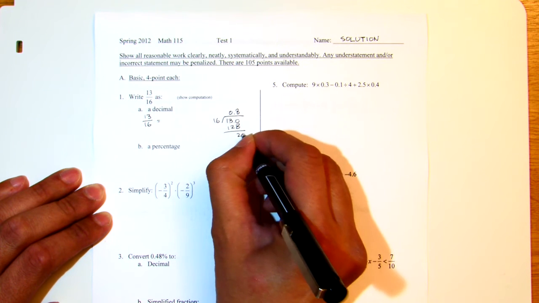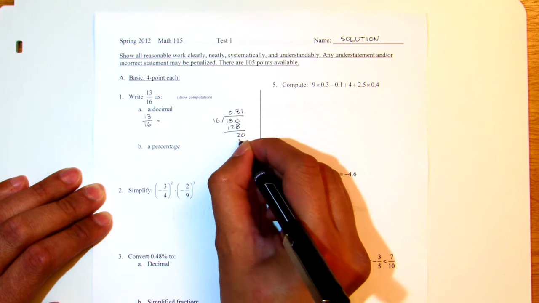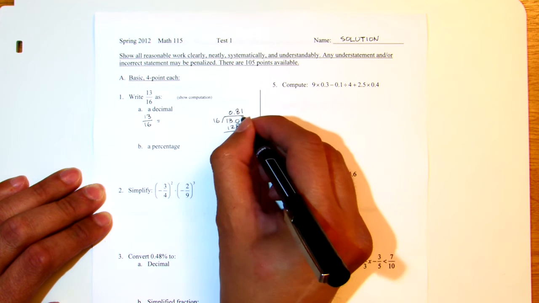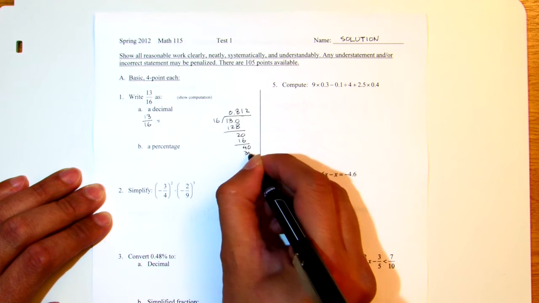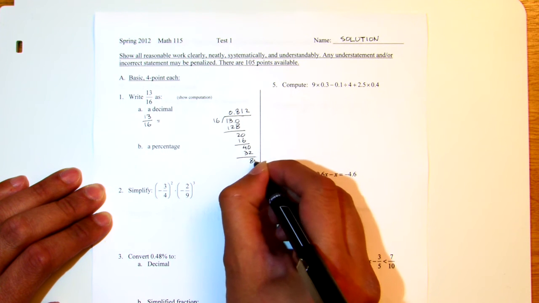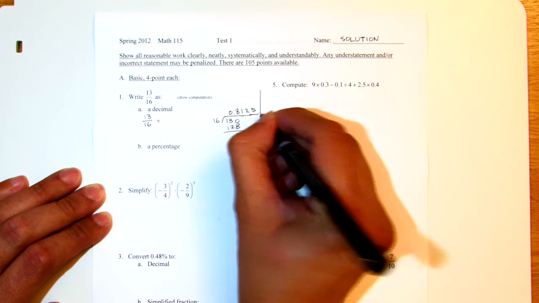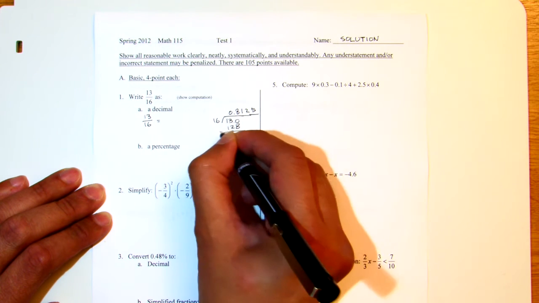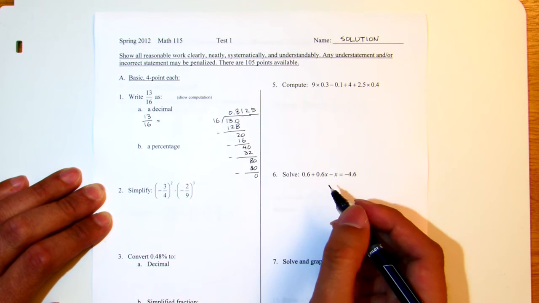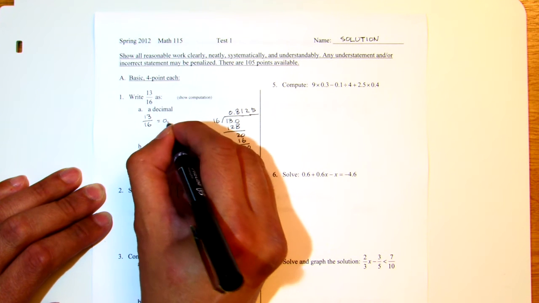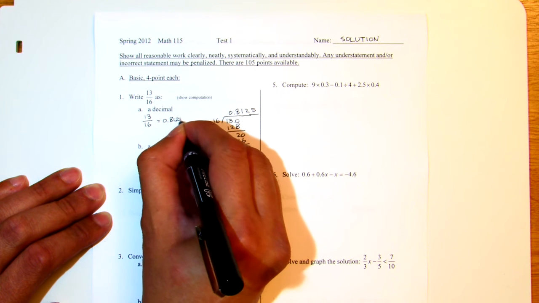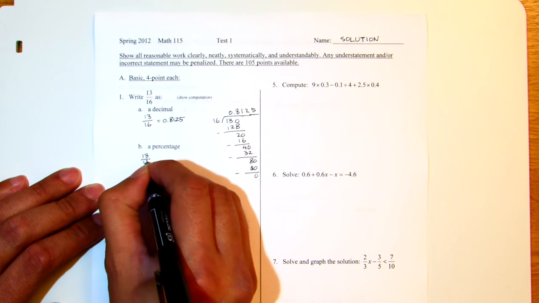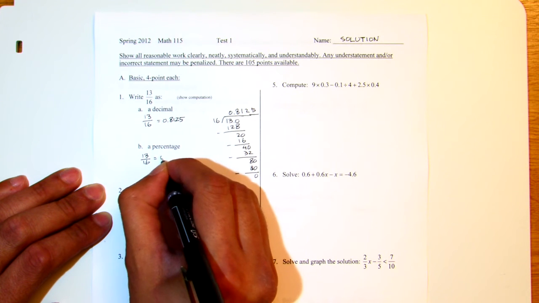And when I subtract, this is 2 times here for 32, and 16 times 5 gives me 80. So 13/16 will be 0.8125 in decimal.